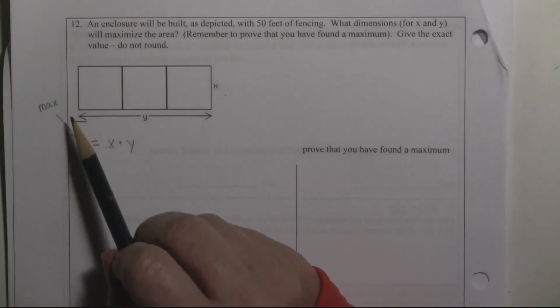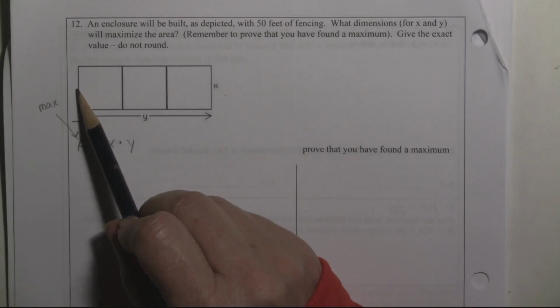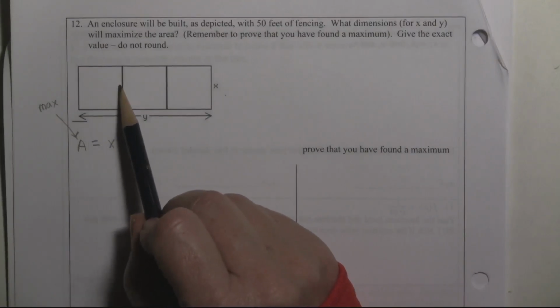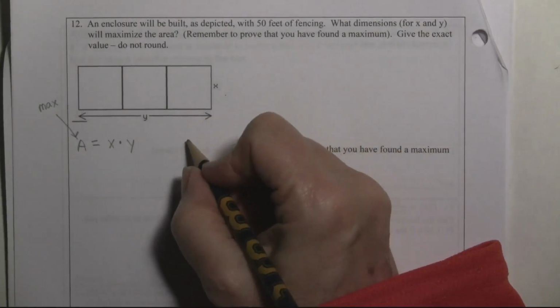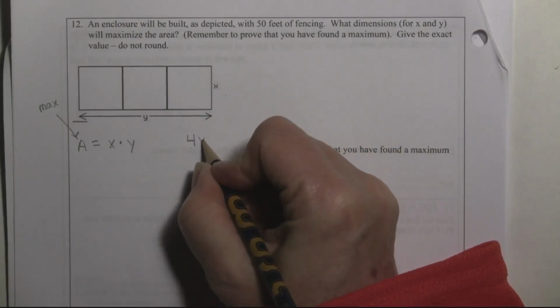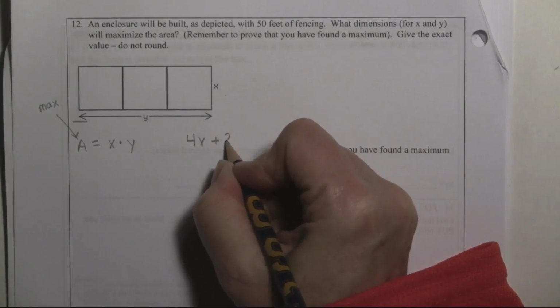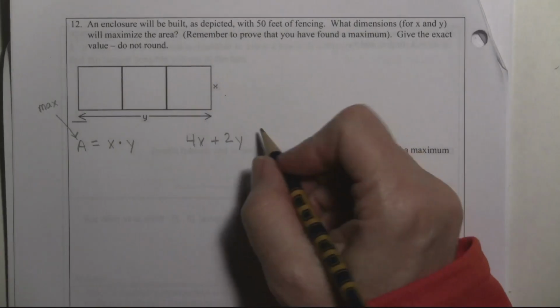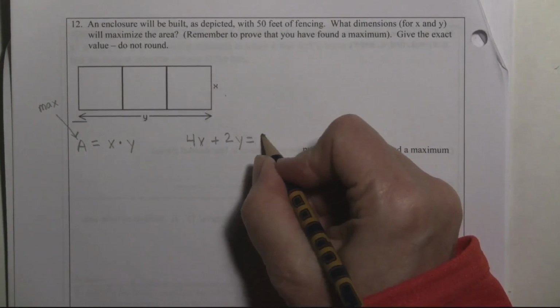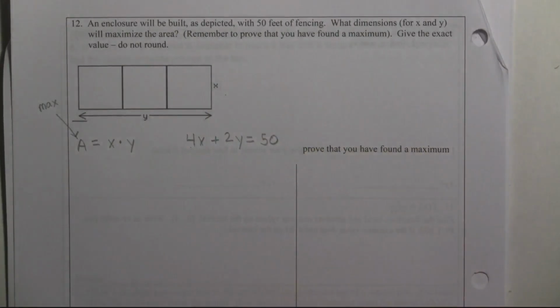And so with their fencing, they're going to have to make four X's, right? So it's kind of like perimeter here, and two Y's here and here to be 50 feet. That's what I know is going to happen.